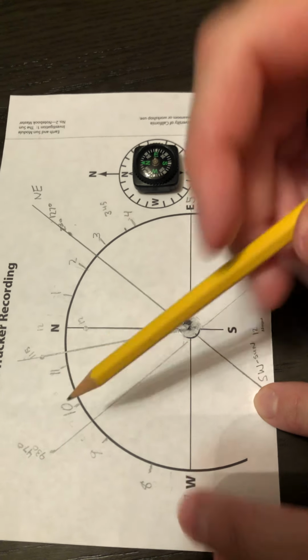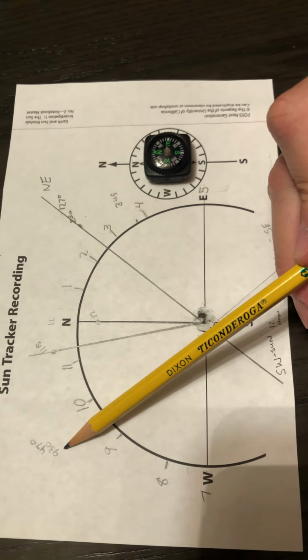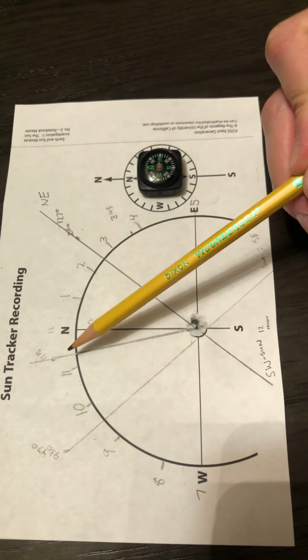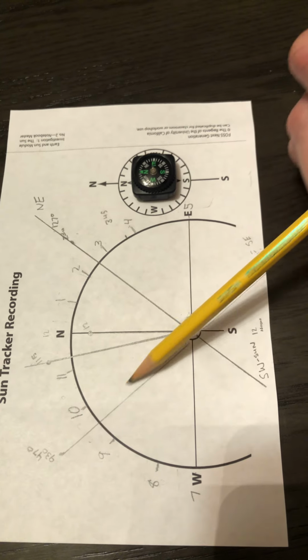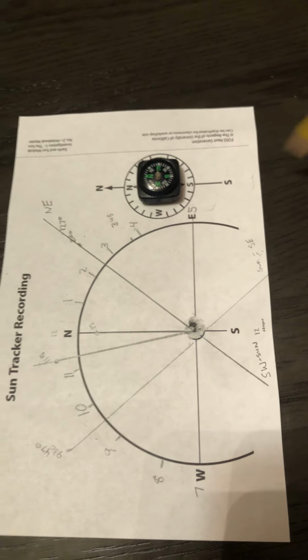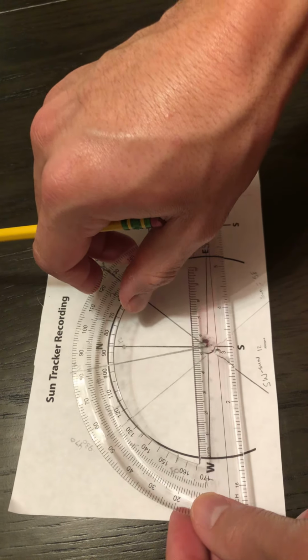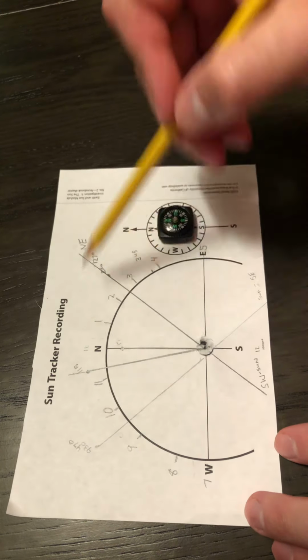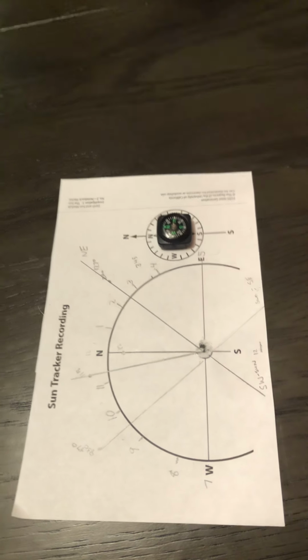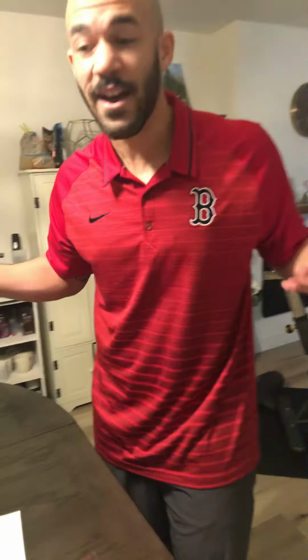So what you're going to do is find the dots and markers for each time throughout the day to see where the shadow was cast. You're going to have to draw a line through the focal point. Then you're going to use your protractor to measure the degrees, and then mark the direction of the sun as well as the direction of the shadow. And that's all you have to do. We're going to do this in class right now, so stay tuned and get ready to work.